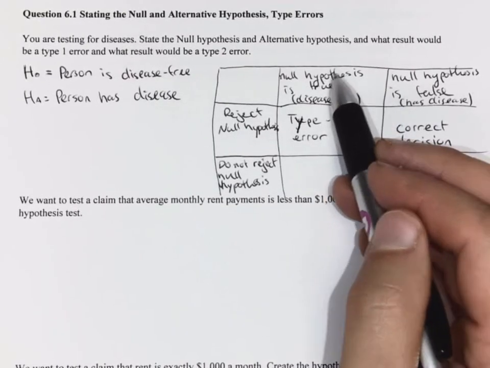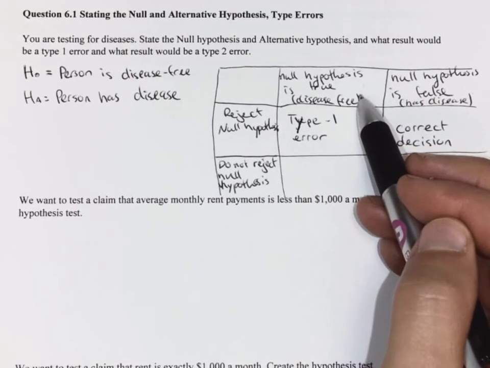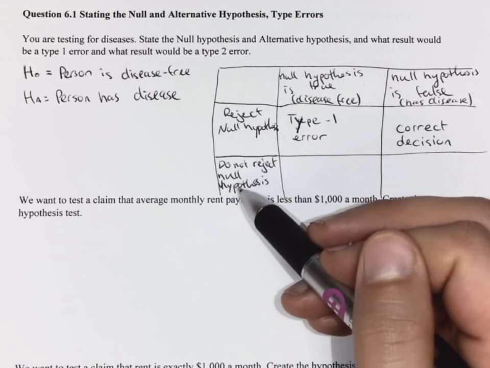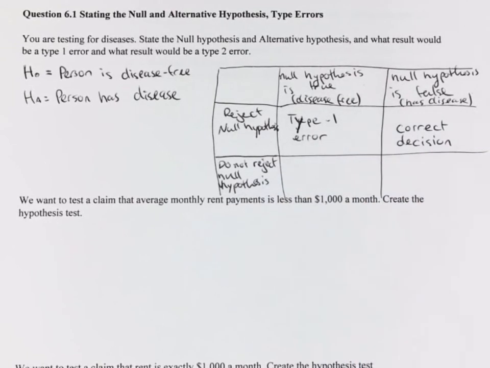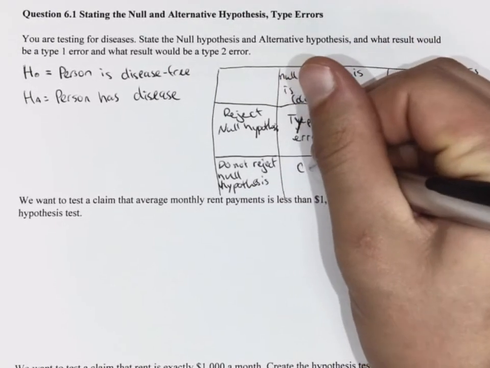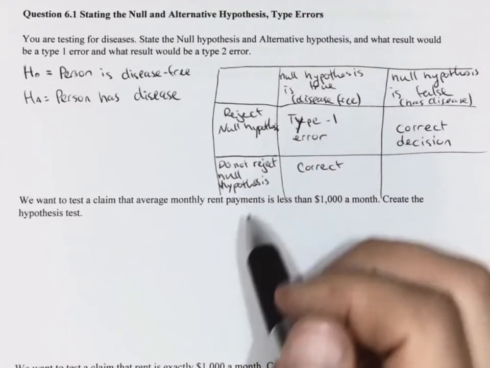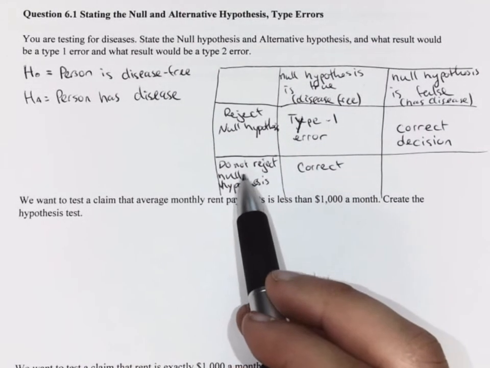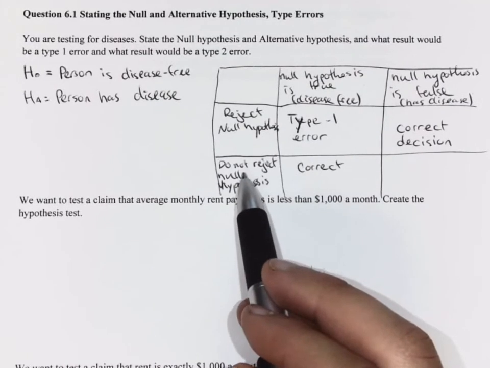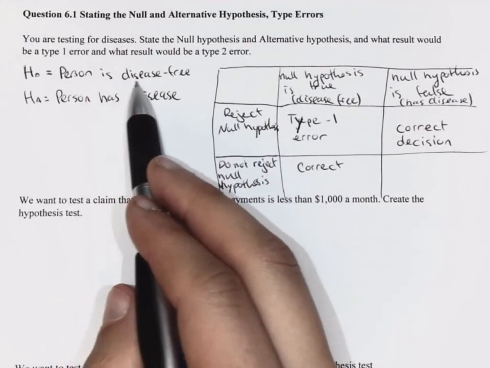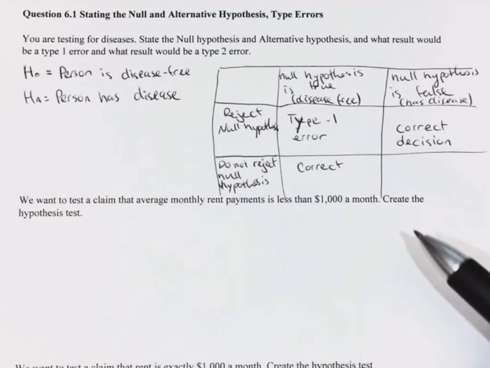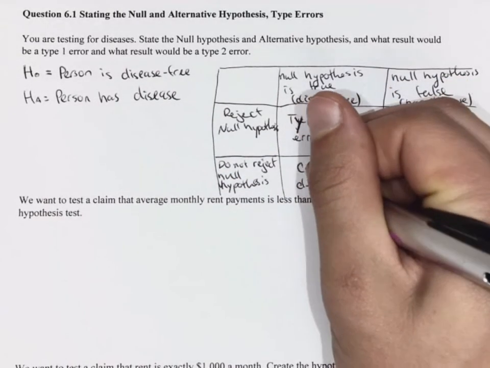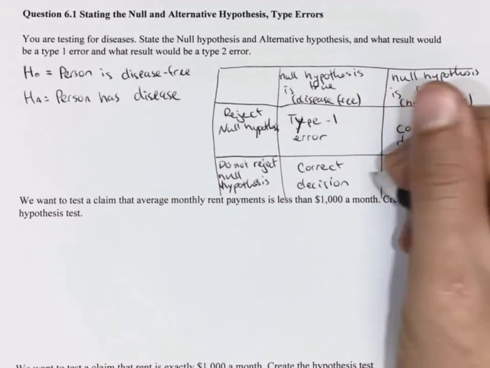When the null hypothesis is true, so the person is disease-free, and the doctor does not reject the null hypothesis, we also have a correct decision. So the null hypothesis was that the person is disease-free. The tester or the doctor does not reject it, so they agree to it, meaning they don't have evidence to prove that there is disease. We have a correct decision. No action is taken.